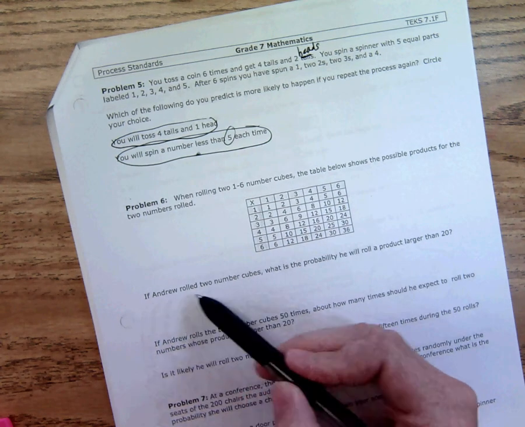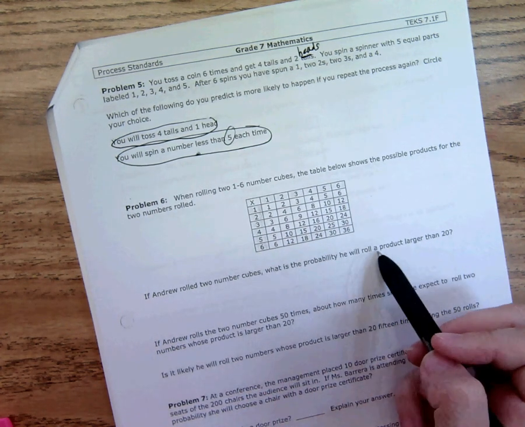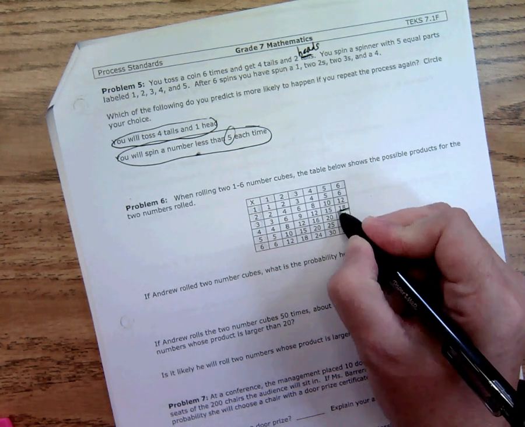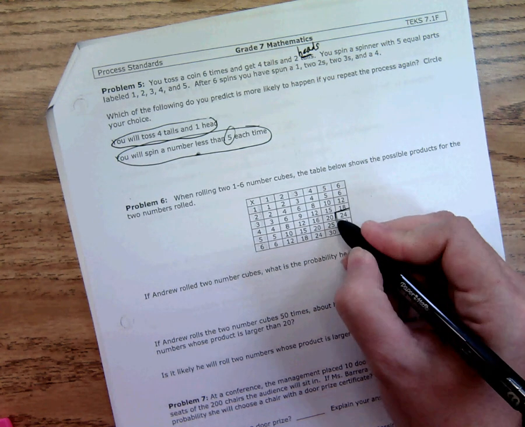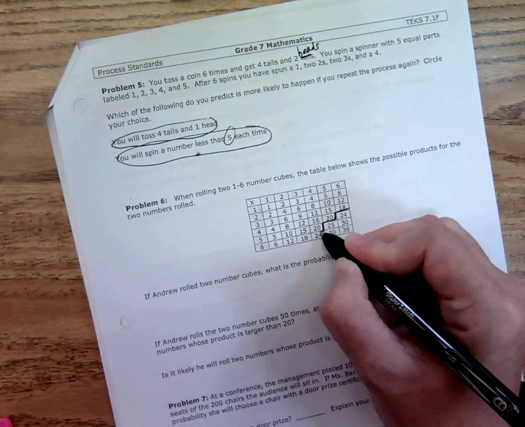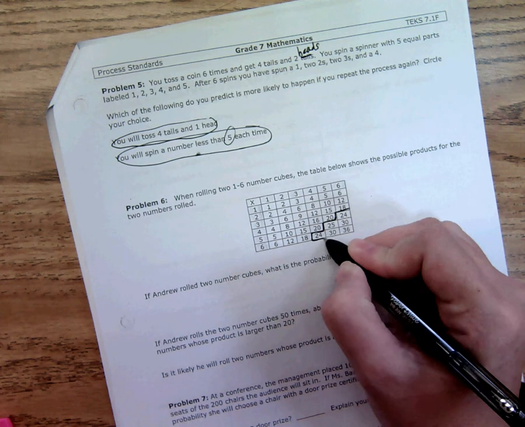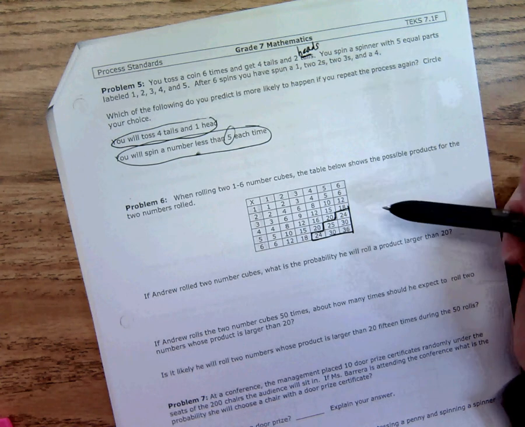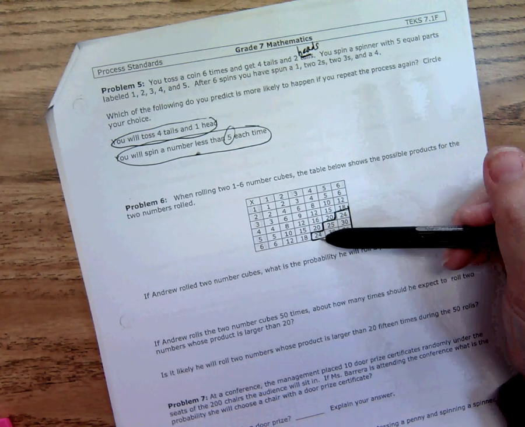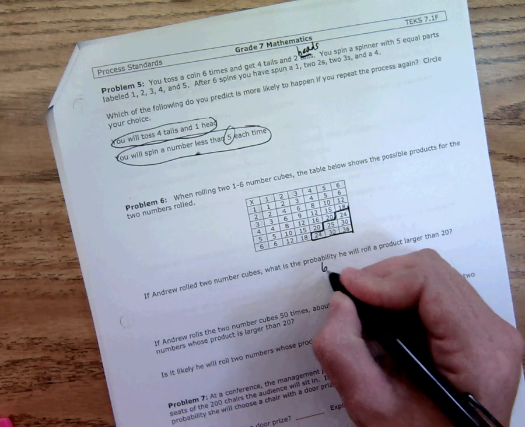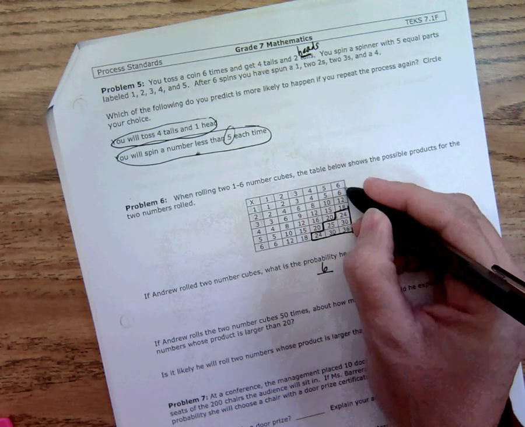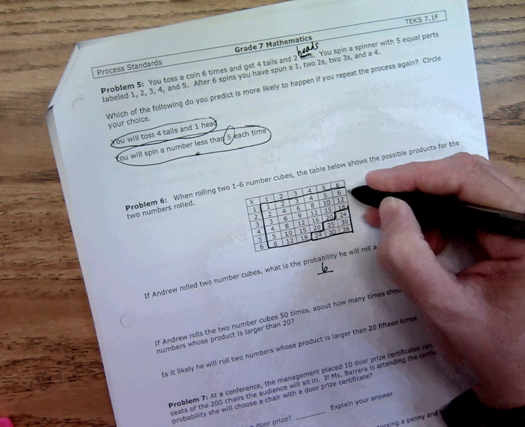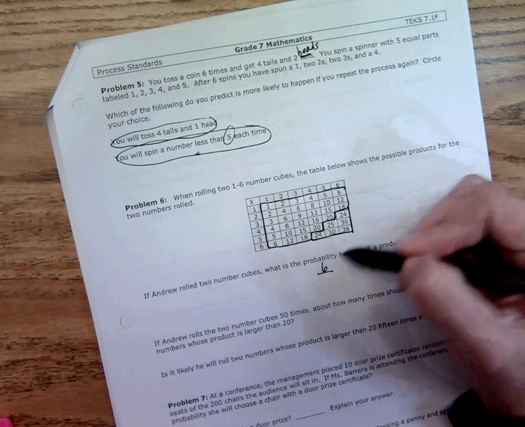And if Andrew rolled 2 number cubes, what's the probability that he's going to have a product that's larger than 20? So if we go through here and we identify all of the numbers that are larger than 20, not 20 itself, but any number that's larger than 20, that gives us all of these numbers here. So there's 1, 2, 3, 4, 5, 6 numbers that are larger than 20. So that would be 6 out of, if you count all of these outcomes, there are 36 outcomes. Okay, 6 times 6 is 36.